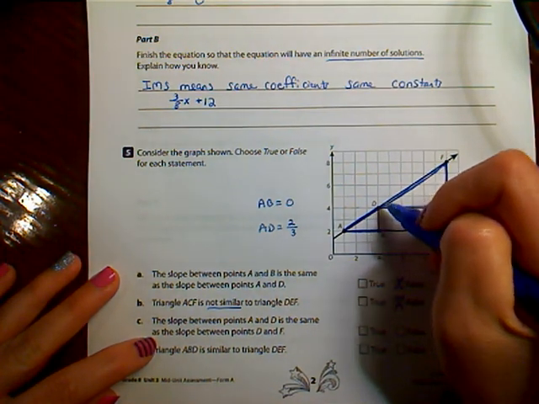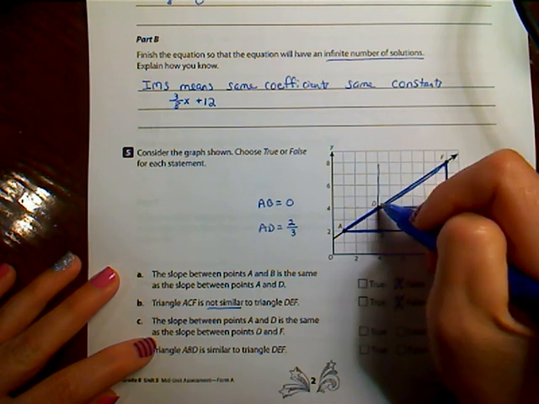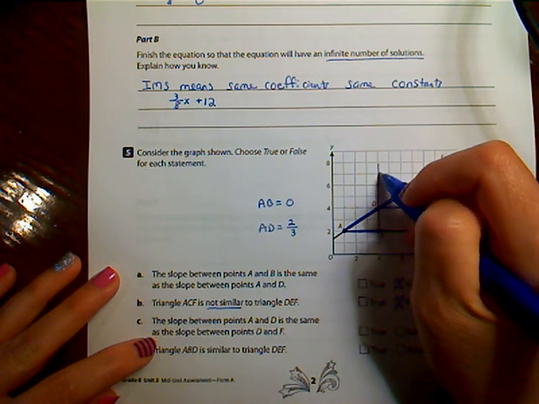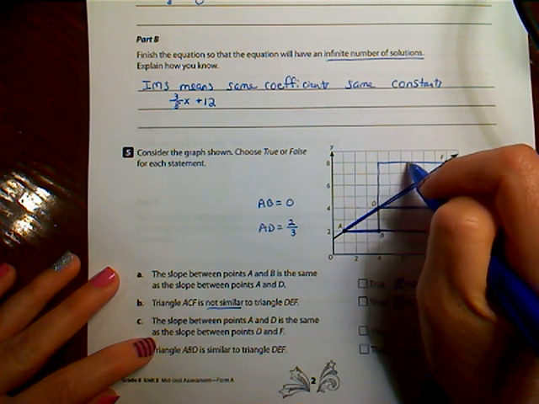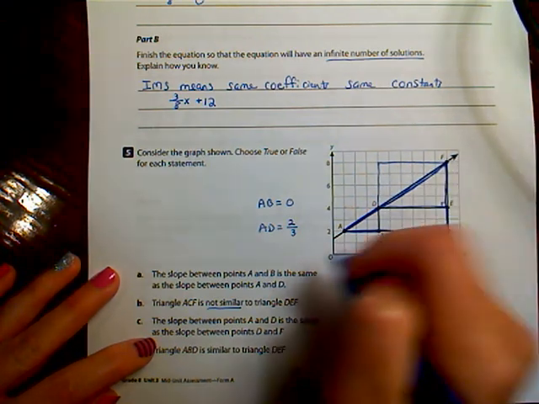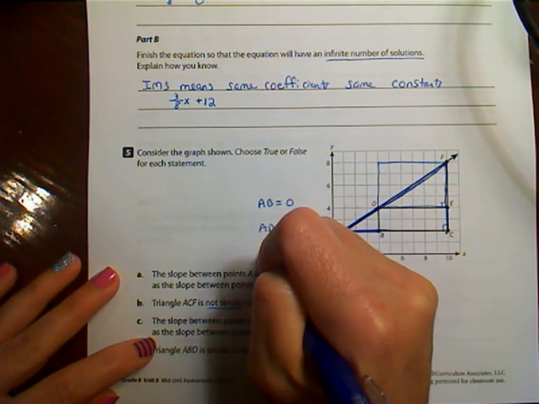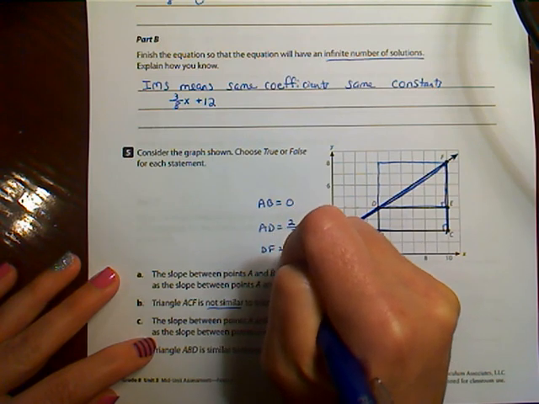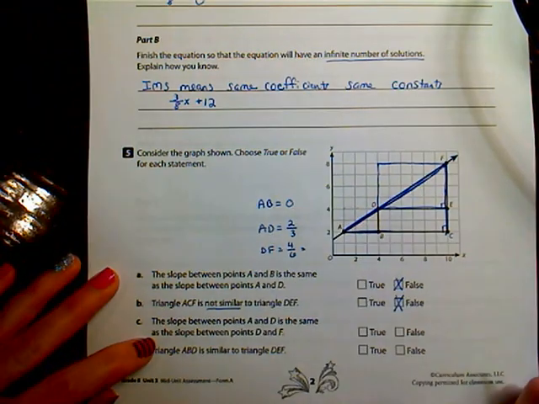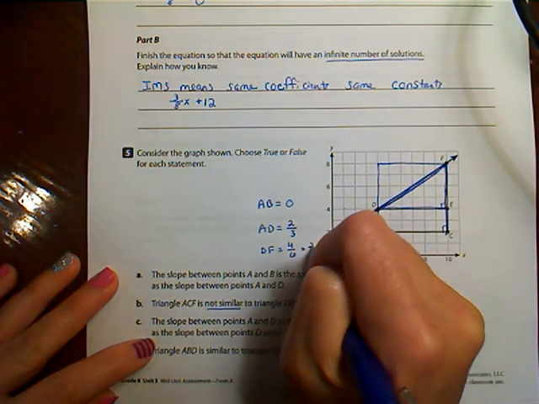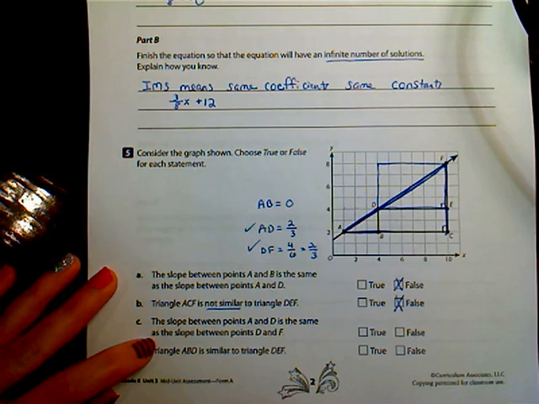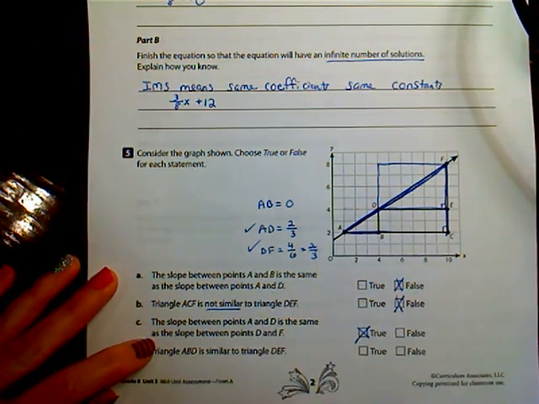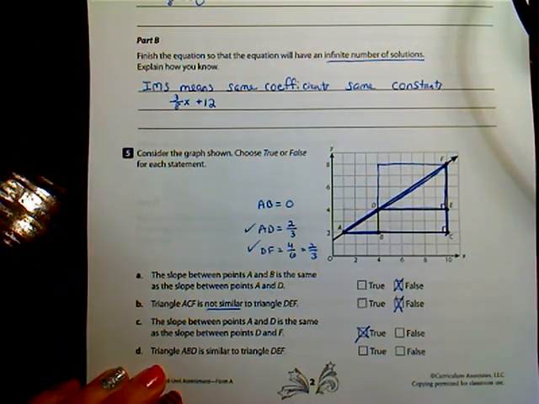If I go from here all the way to F, let's see, I'm going up 1, 2, 3, 4, up 4. To the right, 1, 2, 3, 4, 5, 6. So if I'm doing DF, that's 4/6. Well, that reduces down to 2/3. So these are the same. AD and DF are the same. So absolutely true.